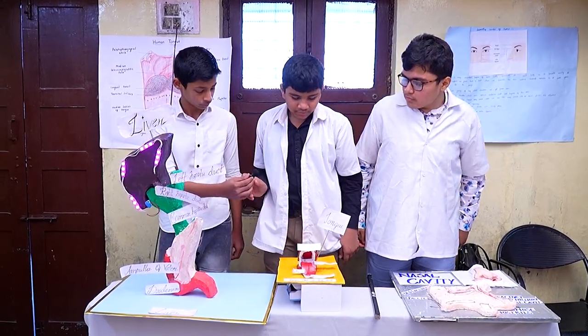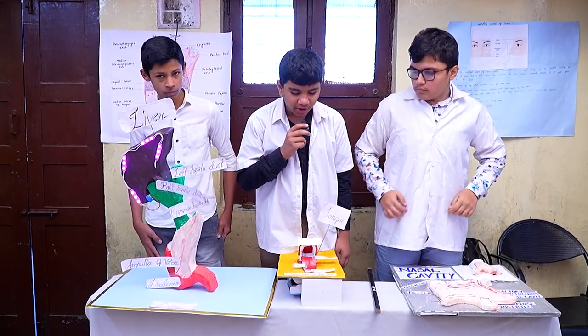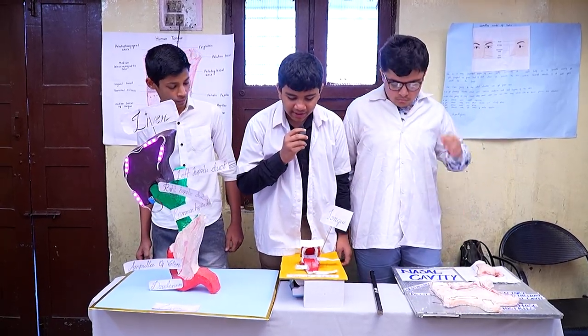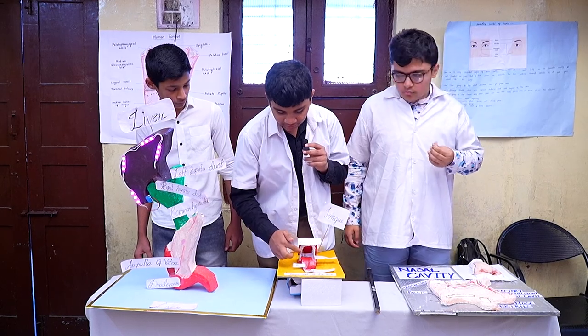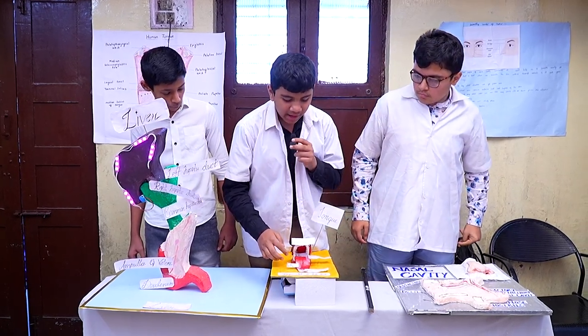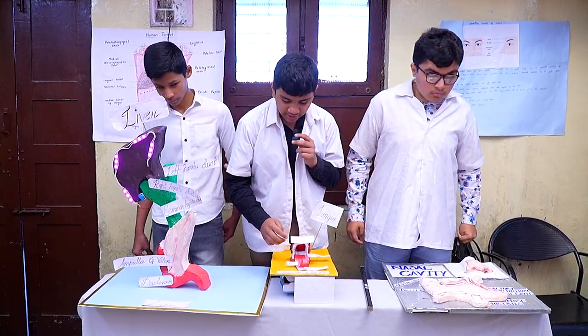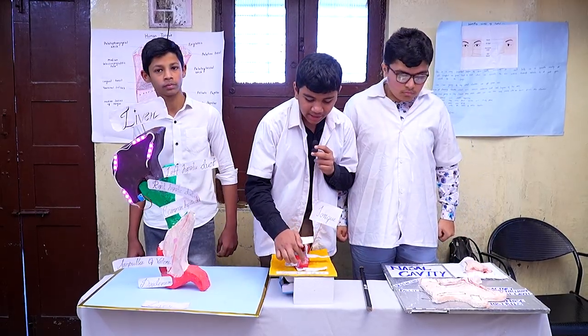Tongue. The tongue is the muscular organ in the mouth that helps us to identify different tastes like sweet, sour, salty, and bitter. It helps us to form voices from epiglottis, palatine, tonsil, apex of tongue.